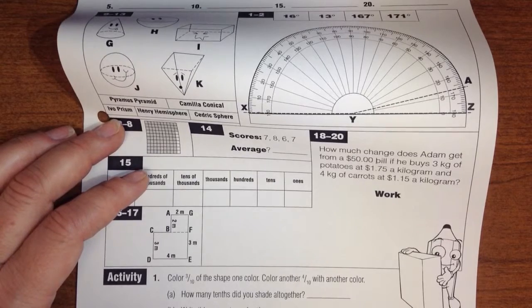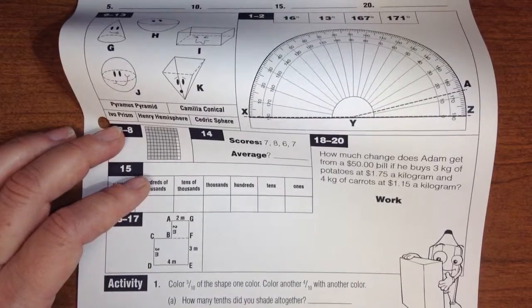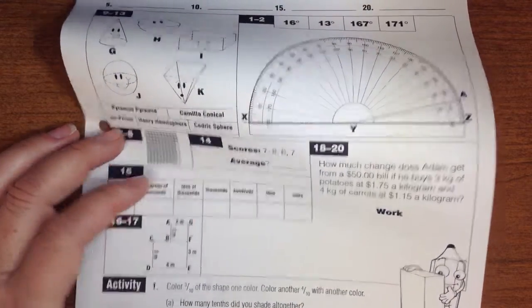And number 17. What would the area of the whole shape be? So what is the area of the entire shape?